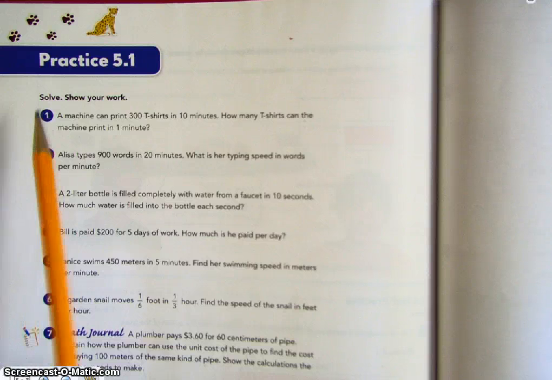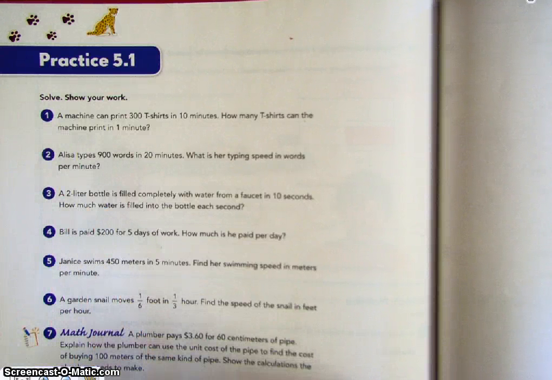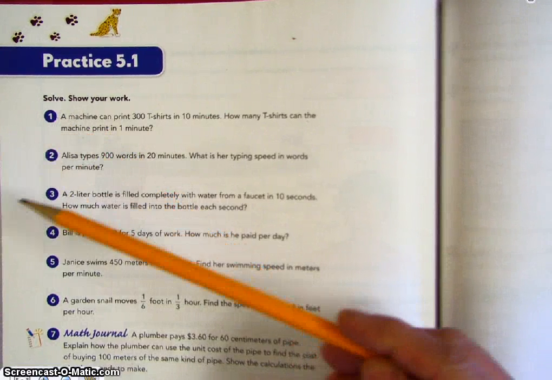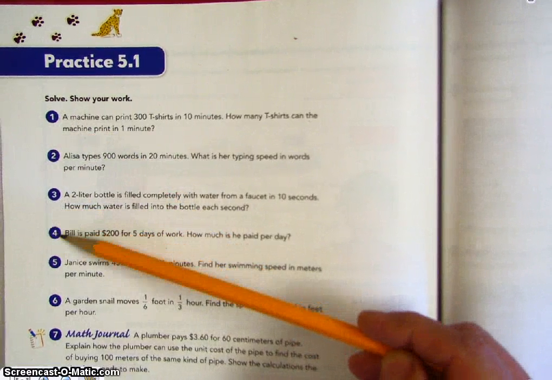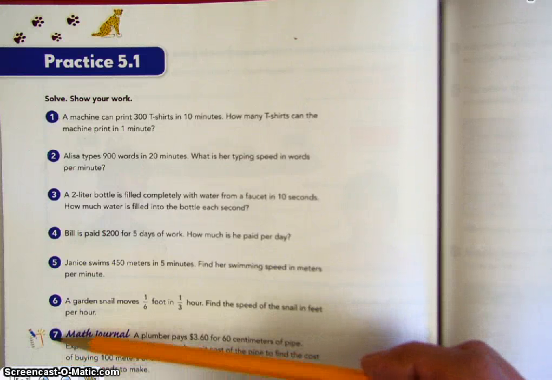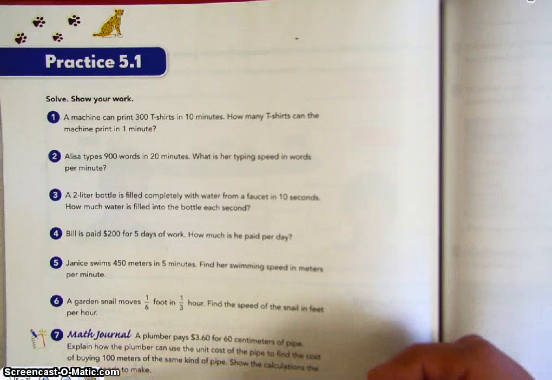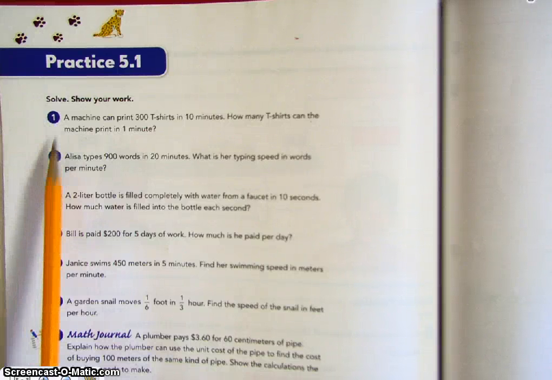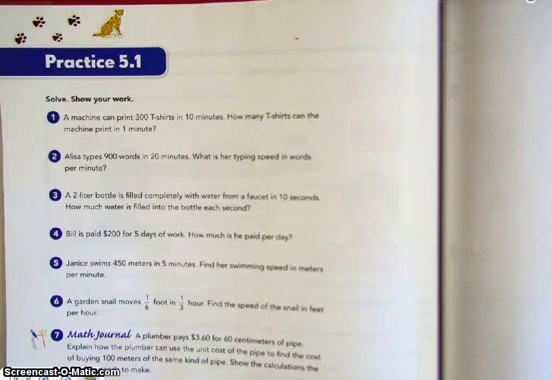I assigned you guys questions on page 166. I needed you to do number 1, number 3, number 4, number 7, and number 8 right below that. The 1 through 6 are actually pretty easy. They're just using the dividing. I did want to talk about number 6 real quick.